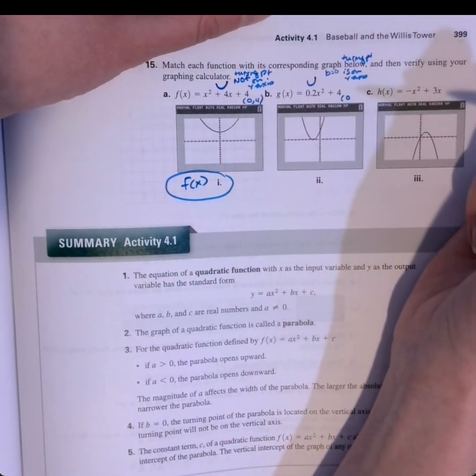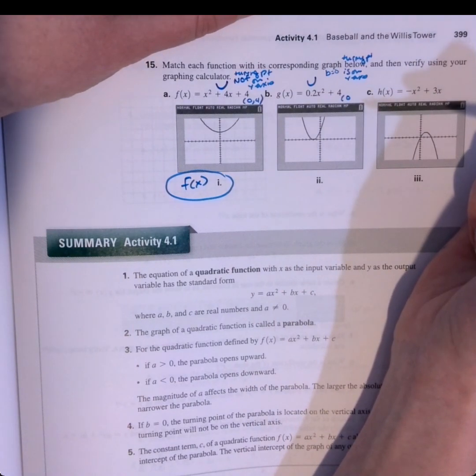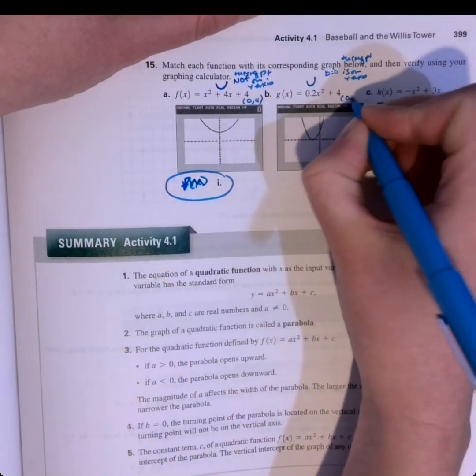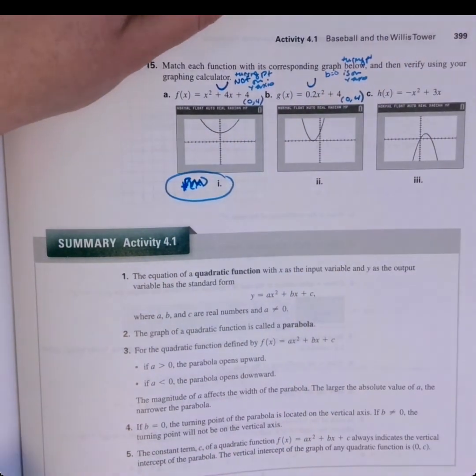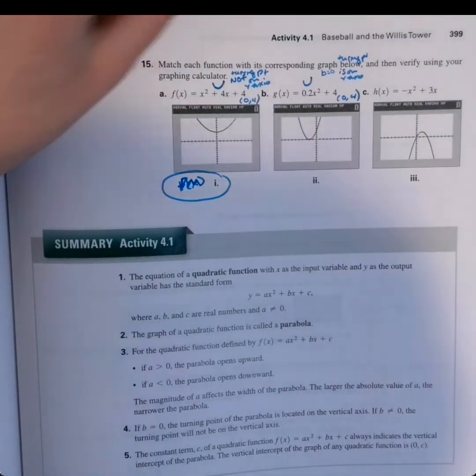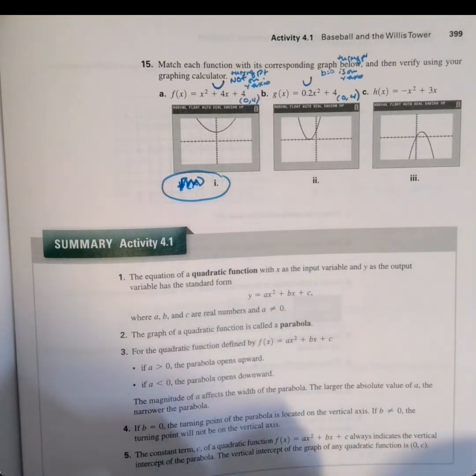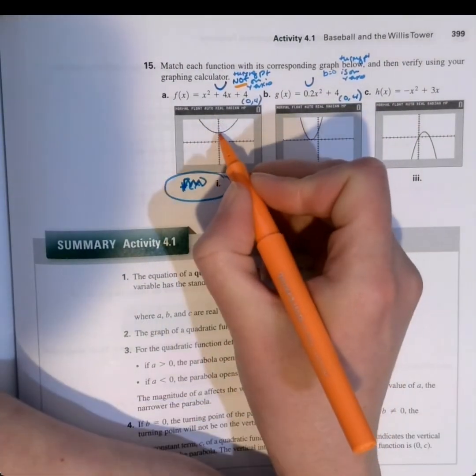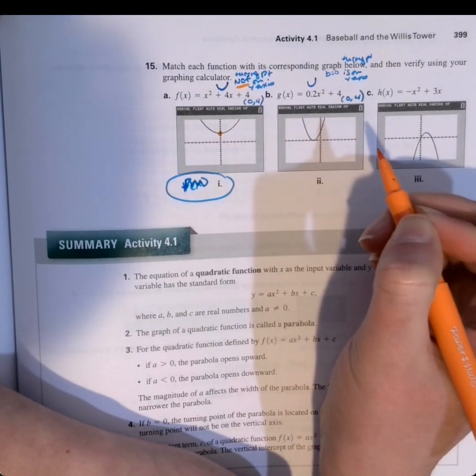Wait a second. I messed up. I'm sorry. I said in the first one that the turning point is not on the y-axis. Then I went and picked one that was. This turning point is on the y-axis.